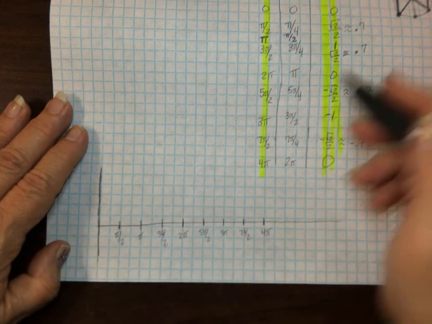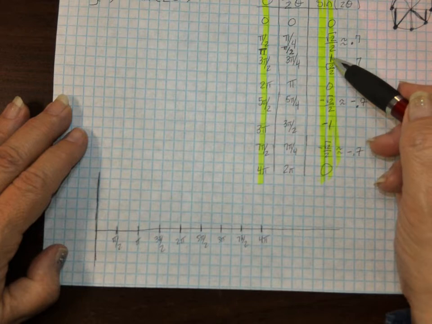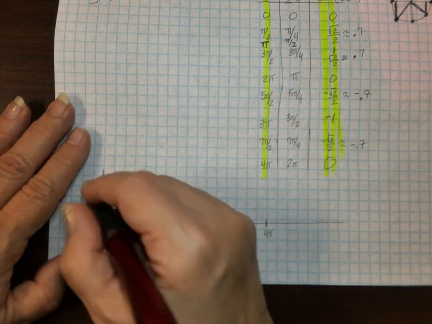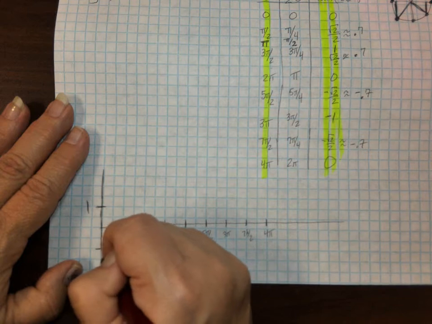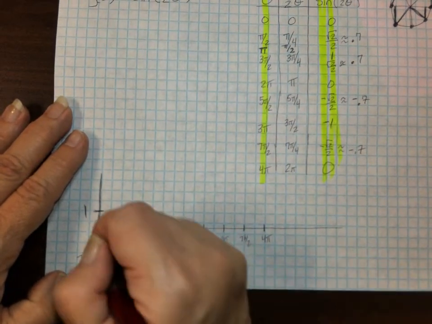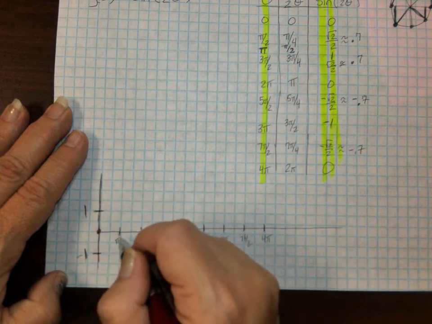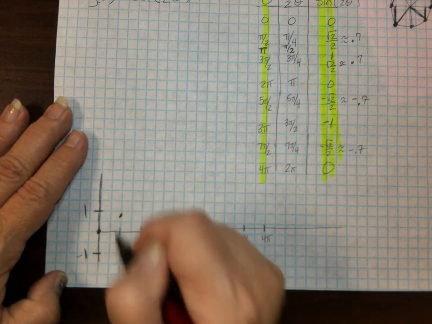Alright, my y-axis, I'm looking at my values. The highest number I see is 1. The lowest number I see is negative 1. So I'm only going to go up to 1 and down to negative 1. And then I'm going to plot points. 0, 0. Pi over 2 is 0.7, about there.